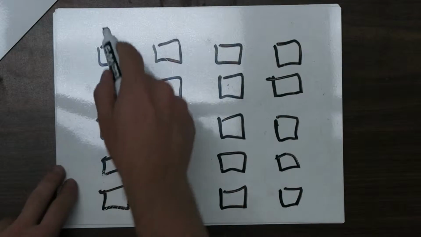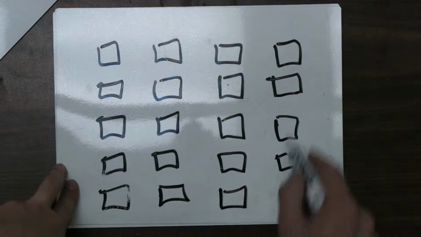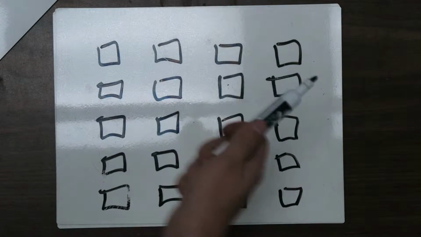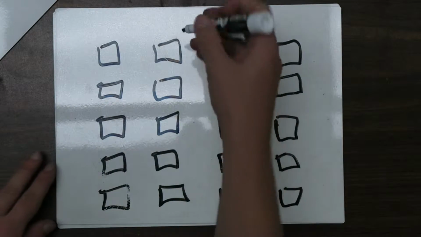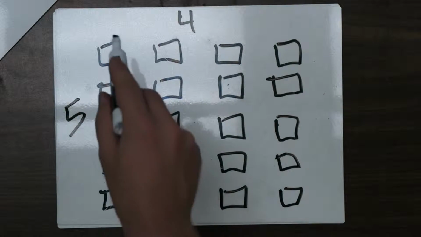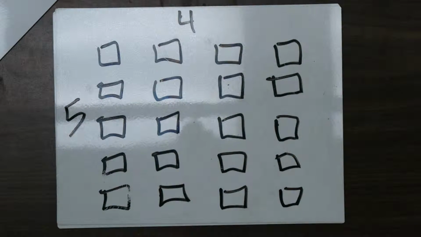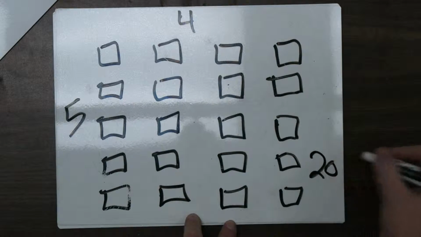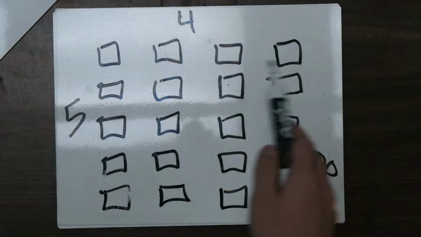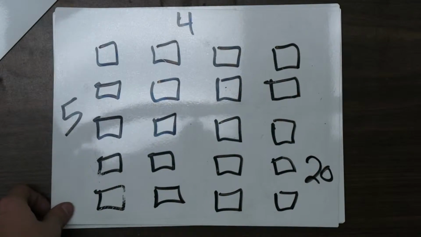Now we can also represent this multiplication problem like this. I have 4 columns of 5 rows. So this is 4 by 5. And if I added up each one of these boxes, guess what? I get 20 boxes. So this is also a representation of 4 times 5, and we get the same answer as well.